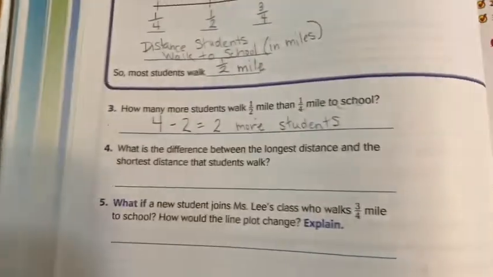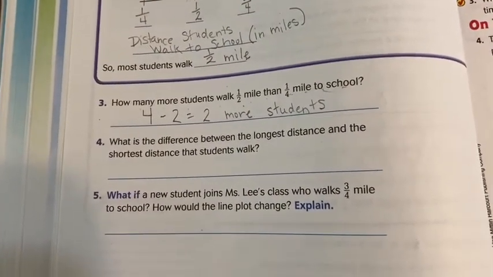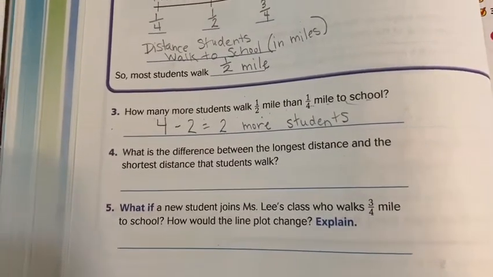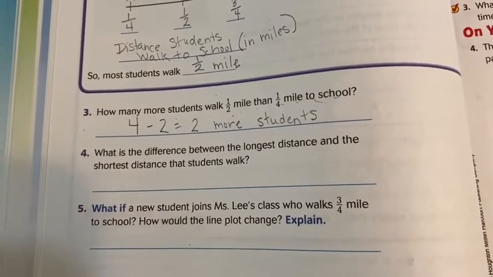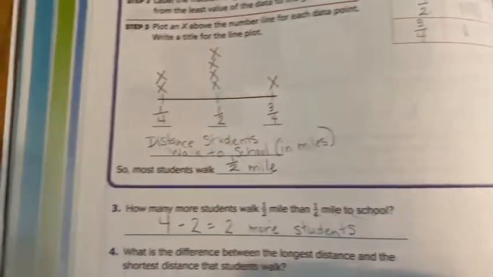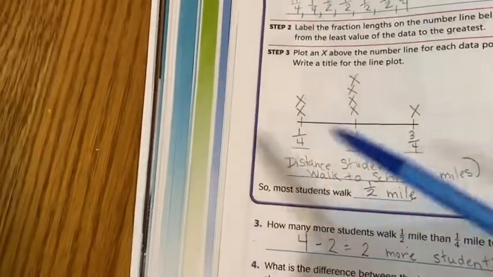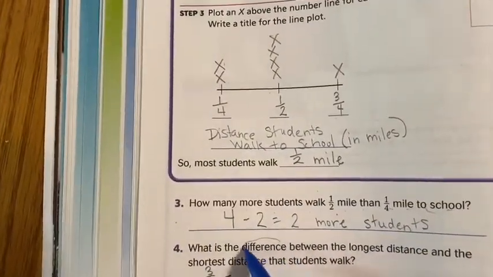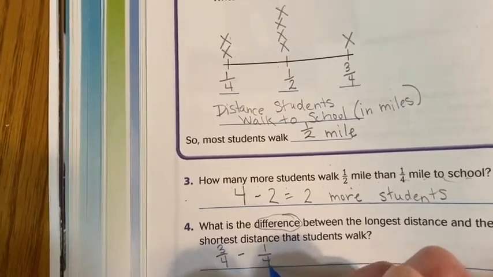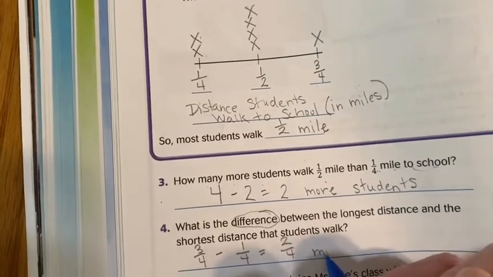Number 4, what is the difference between the longest distance and the shortest distance that students walk? So the difference between the longest and the shortest distance. Well, look at our line plot. Longest 3/4. Shortest 1/4. The difference means we subtract. 3/4 minus 1/4 equals 2/4, or 1/2.